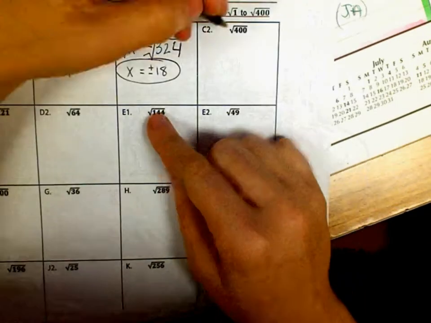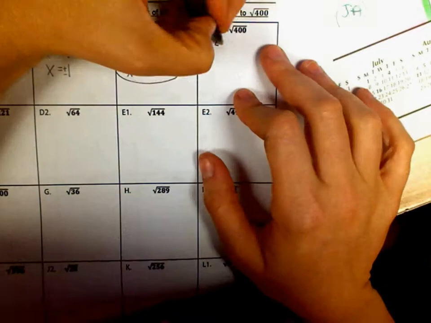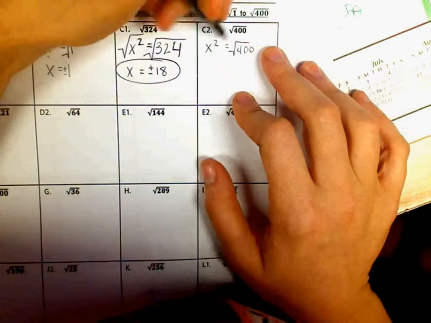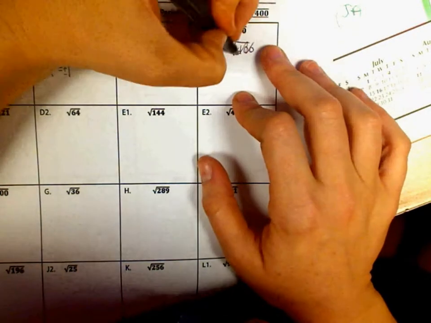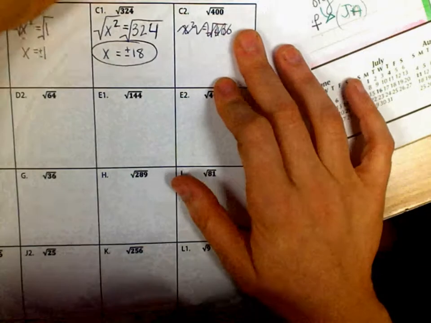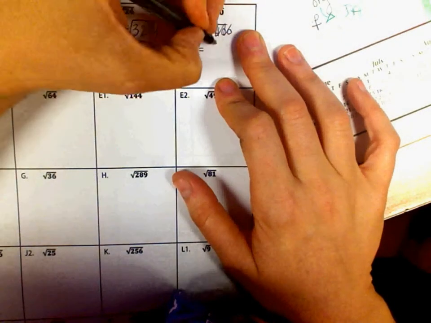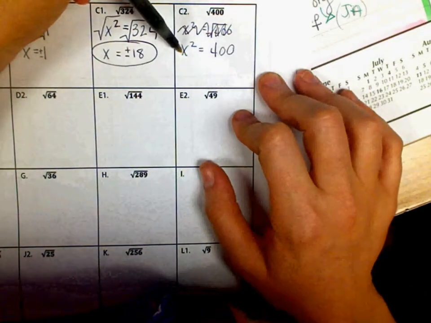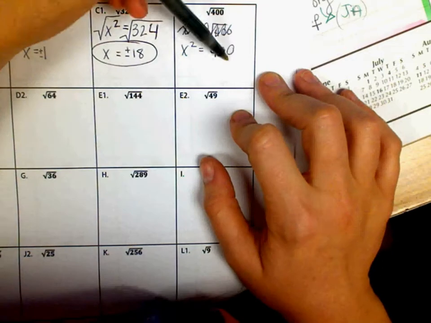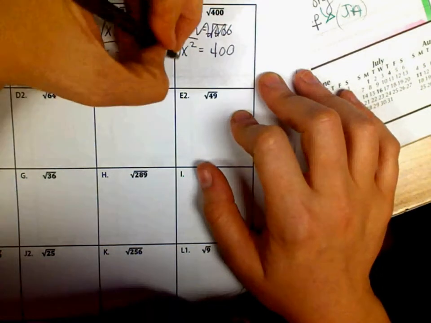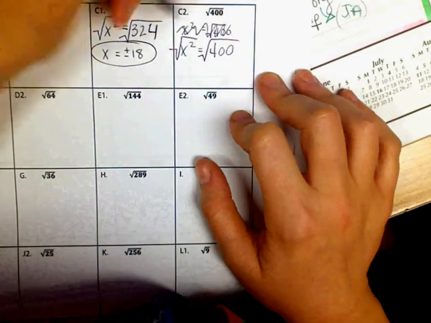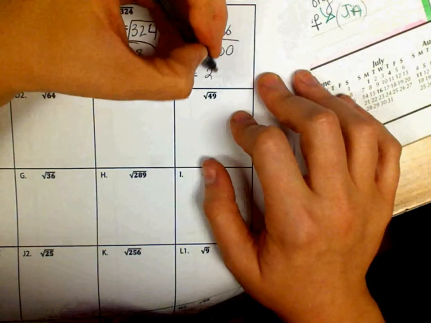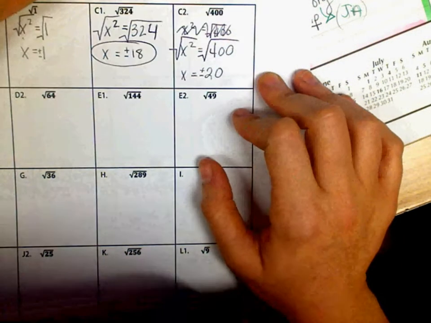Okay, so for 400, let's say x squared, so some number squared equals 400. Oops, didn't mean to write the square root yet. Cross that out. So x squared equals 400. We're trying to find what number, when you square it, will give you 400. So to figure that out, we have to take the square root of both sides. The square root of x squared is x, and the square root of 400 is 20, positive or negative.